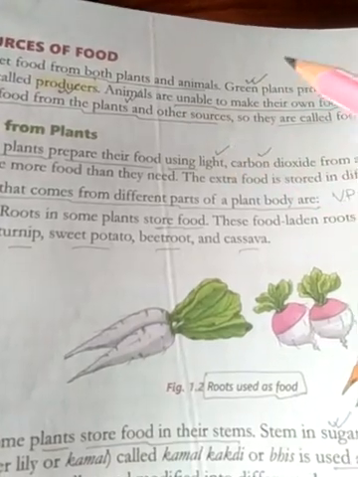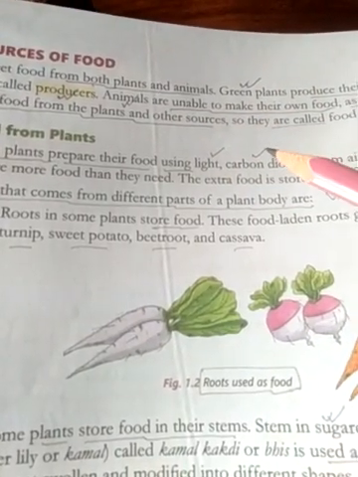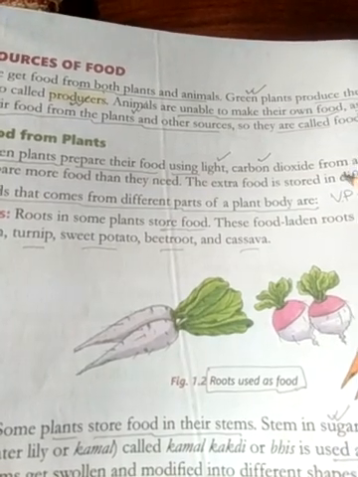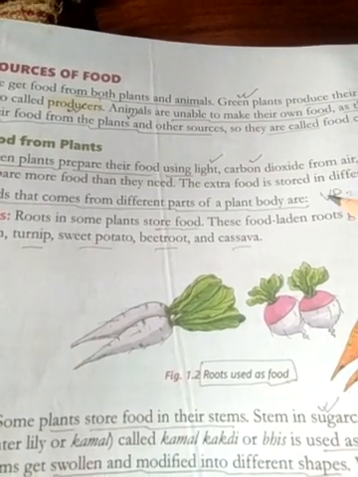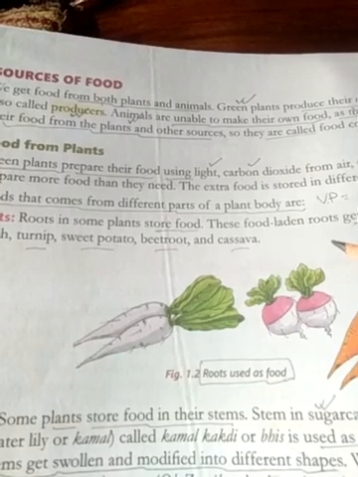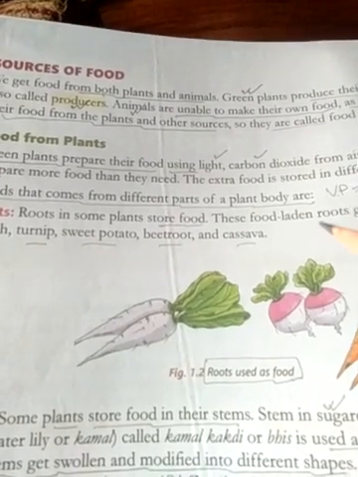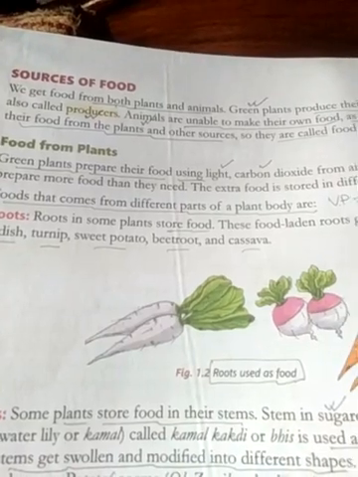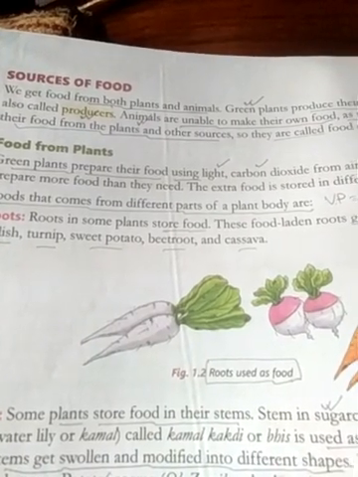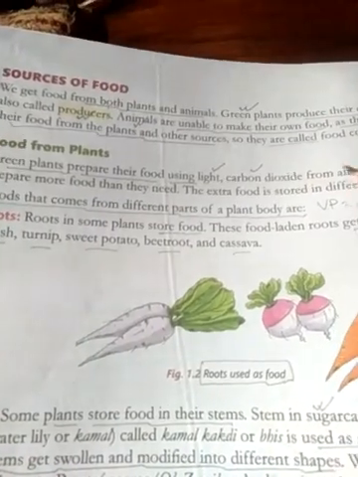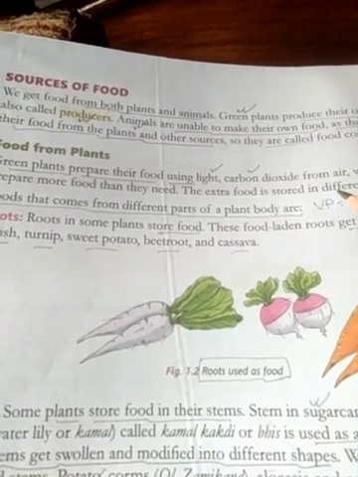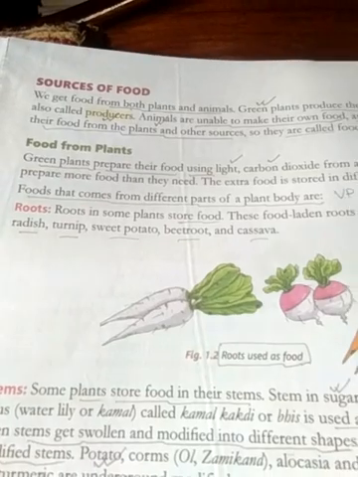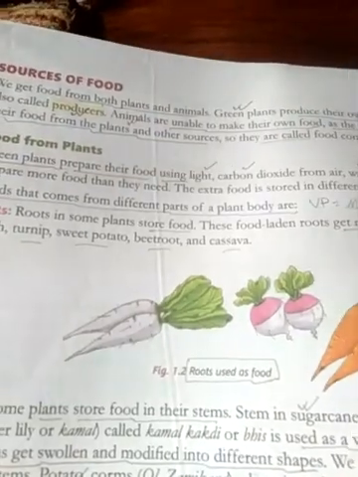Generally, sources of food are of two types. Number one, plant sources of food, and number two, animal sources of food. That means we can get food from both plants and animals. It is noteworthy that only green plants produce their own food. Remember it, only green plants produce their own food.